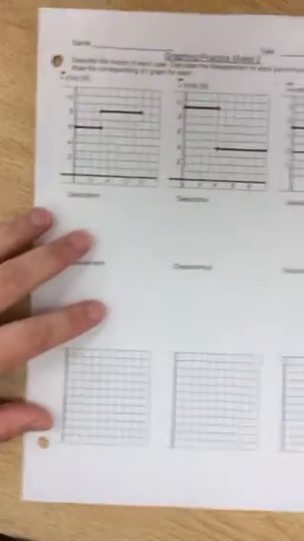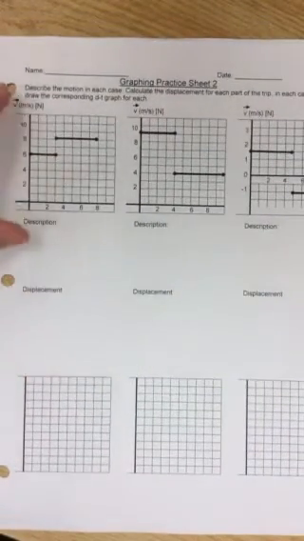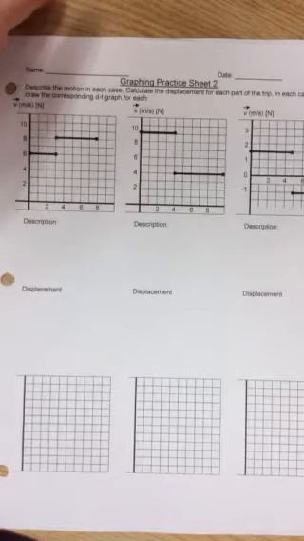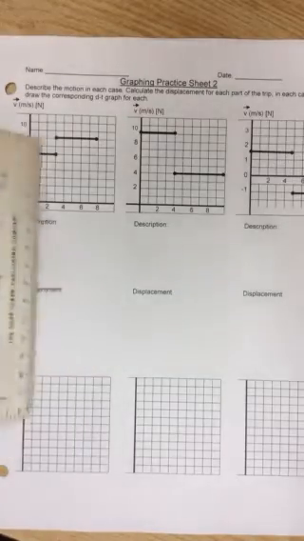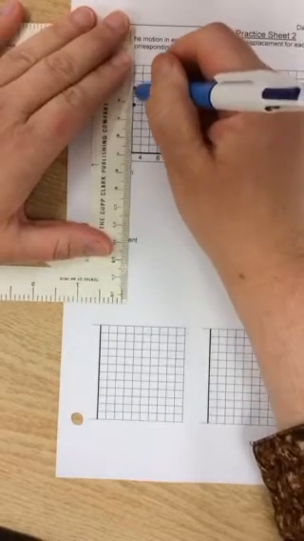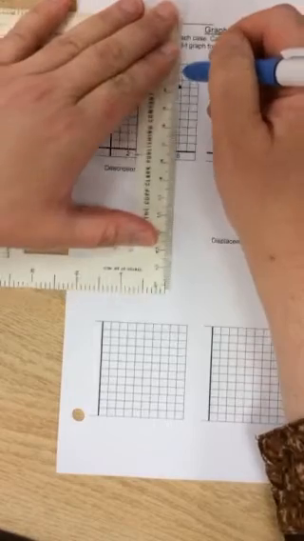Now, what I am going to do is go to graphing practice sheet number 2. How is this practice sheet different from practice sheet number 1? Well, in this case, you're going from a VT graph backwards to a DT graph. And I'm going to show you what you have to do. First of all, you still have to draw the lines segmenting the motion. So draw that.